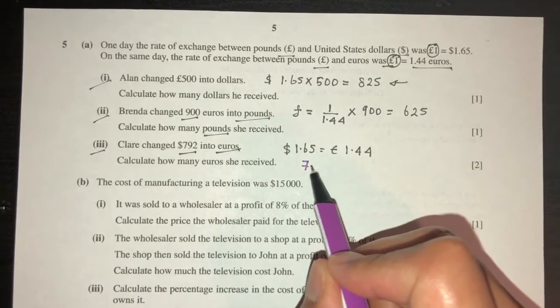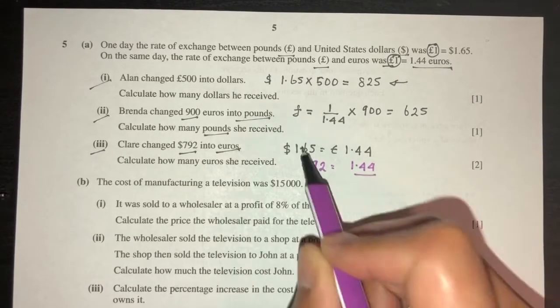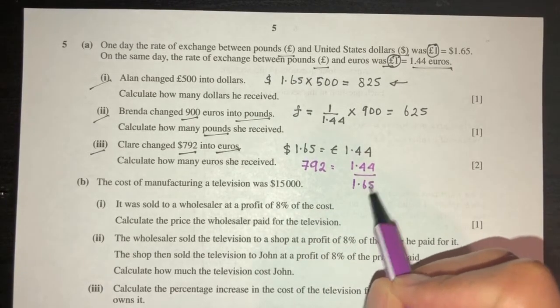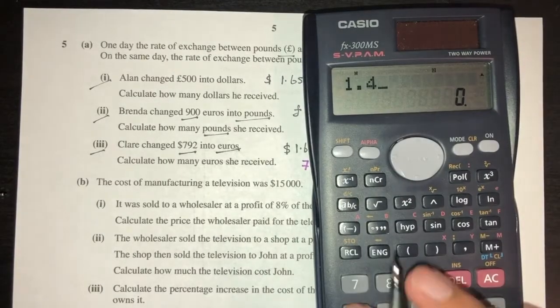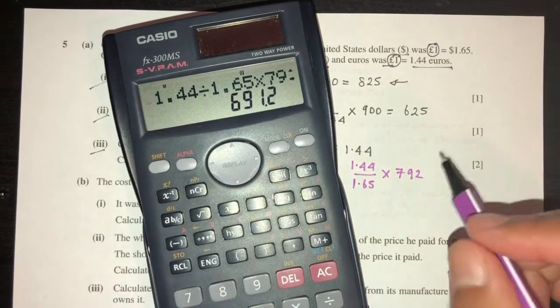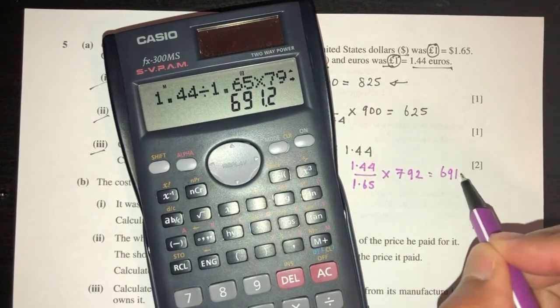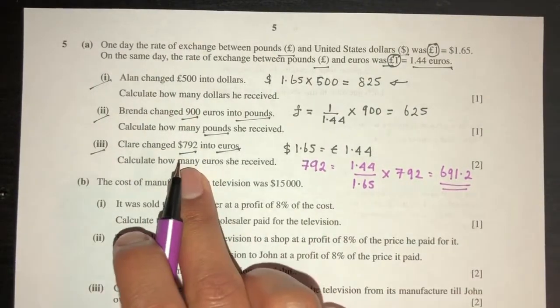So 792 will be 144 divided by 165 times 792. That will be 691.2. That will be the amount in euros that she receives.